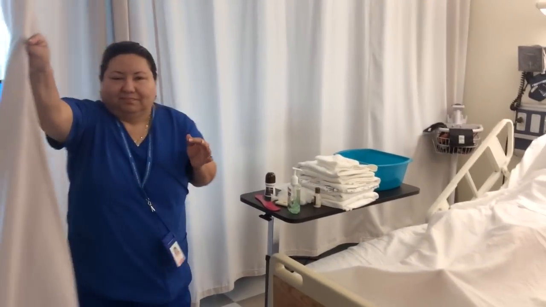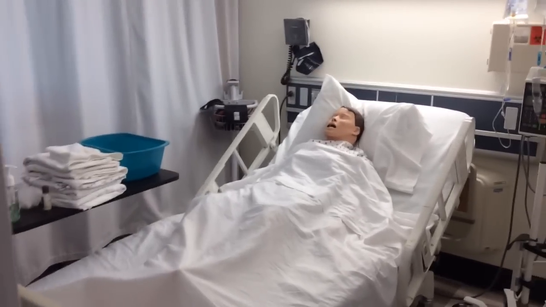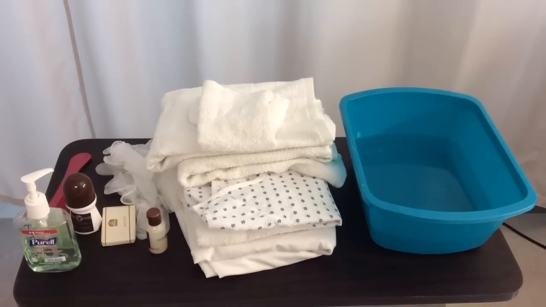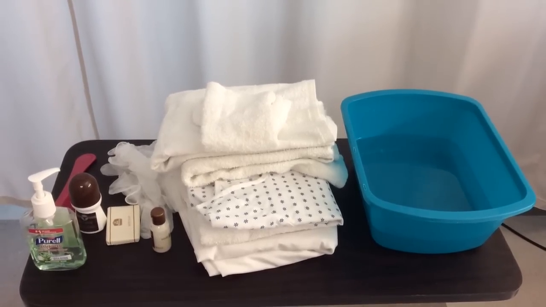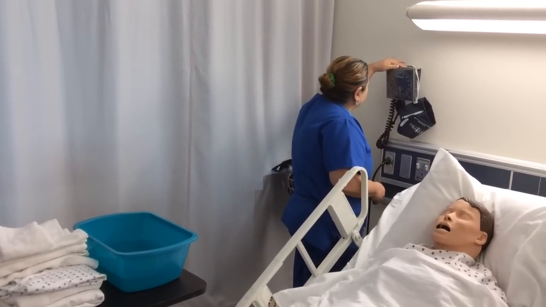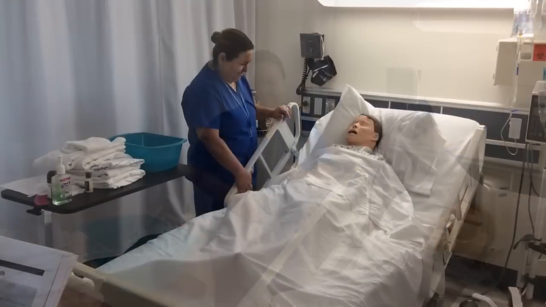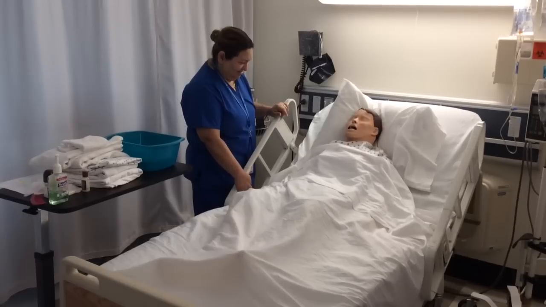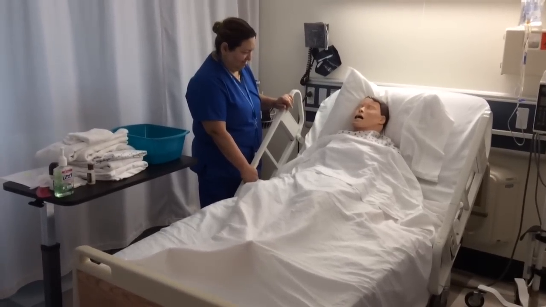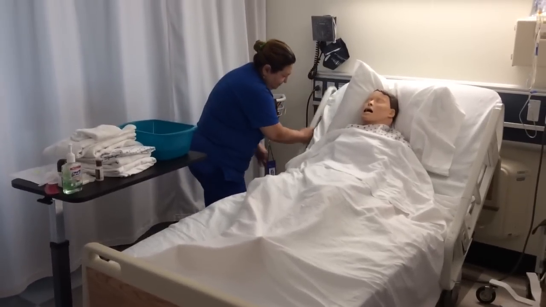When entering a room, always maintain patient privacy. Check the temperature of the room and make sure it's not too cold for the patient. Raise the bed to a good working height for you. Lower the side rail on the side that you are working.